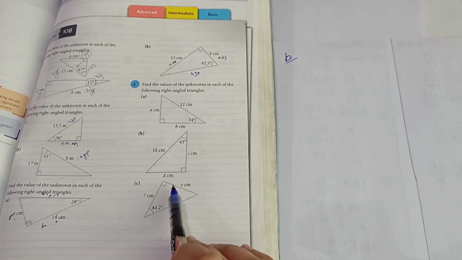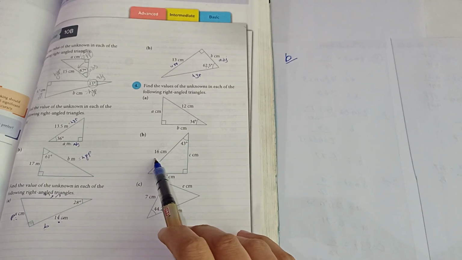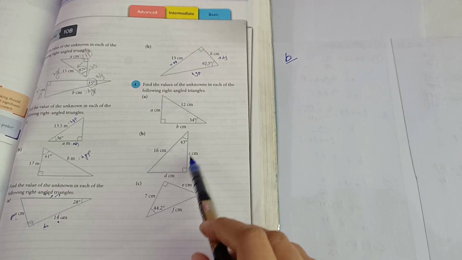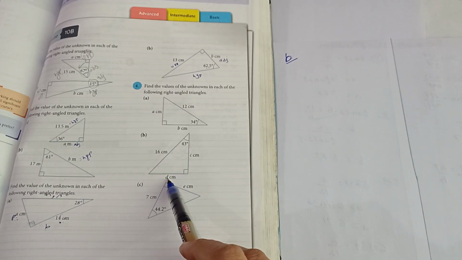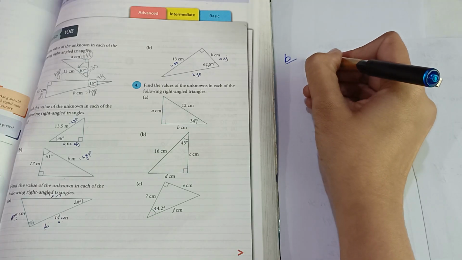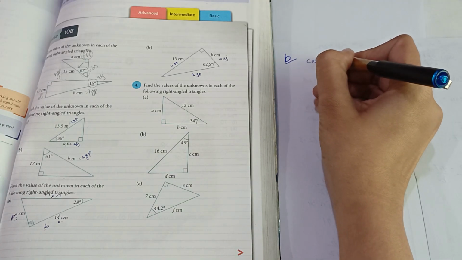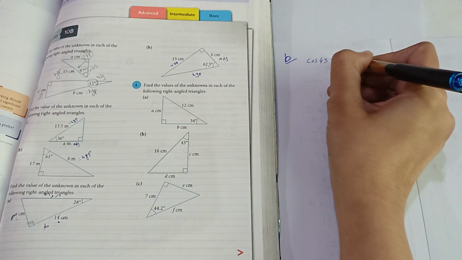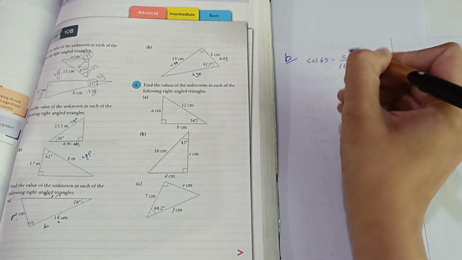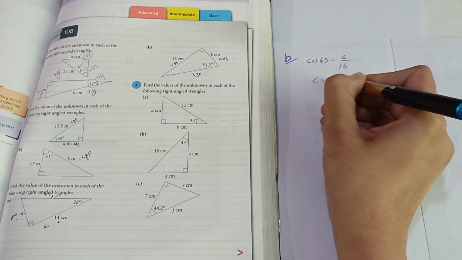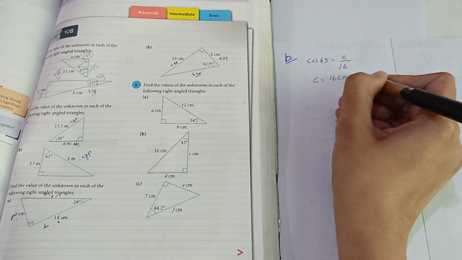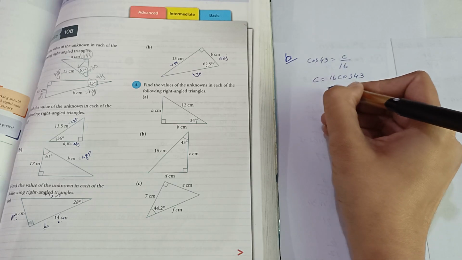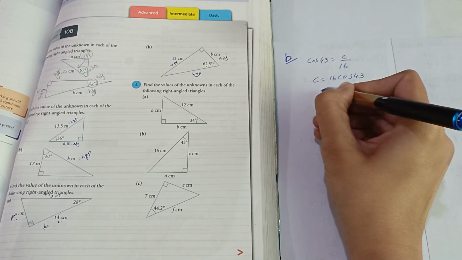Okay, for part B, again hypotenuse is given, that is 16. According to angle 43, this is your adjacent and this is your opposite. So for finding C, I will use cos 43. So it will be C, adjacent divided by hypotenuse. So C will be equal to 16 cos 43, and the answer from here is 11.7.